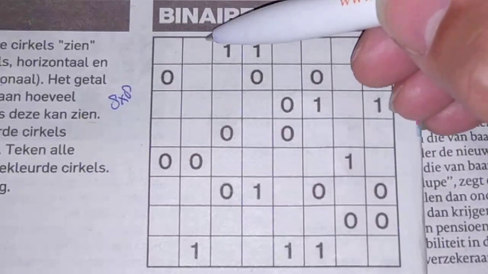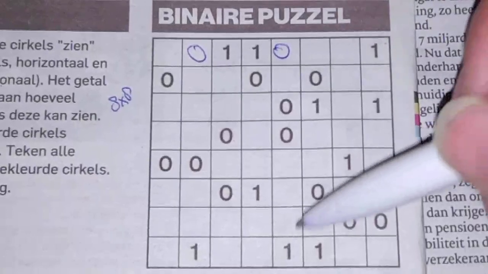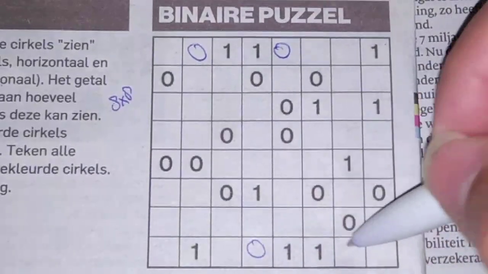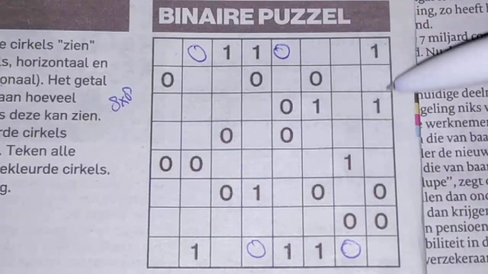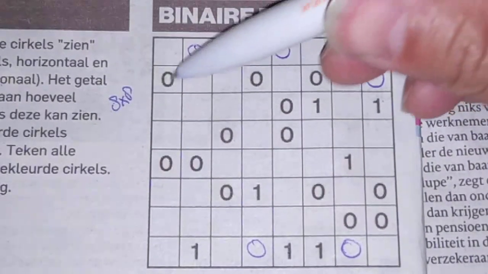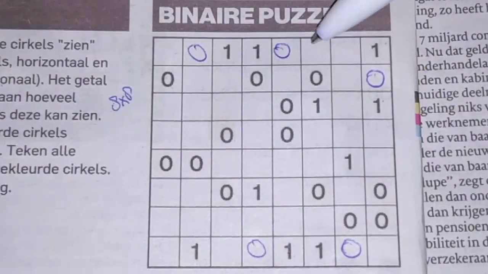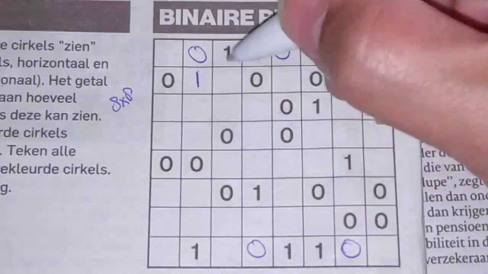Alright. I see here double one. Here an O and there an O. A double one here, an O and there an O. Between two ones comes an O. And look, we have 4 O's in this second row, so the rest are ones.